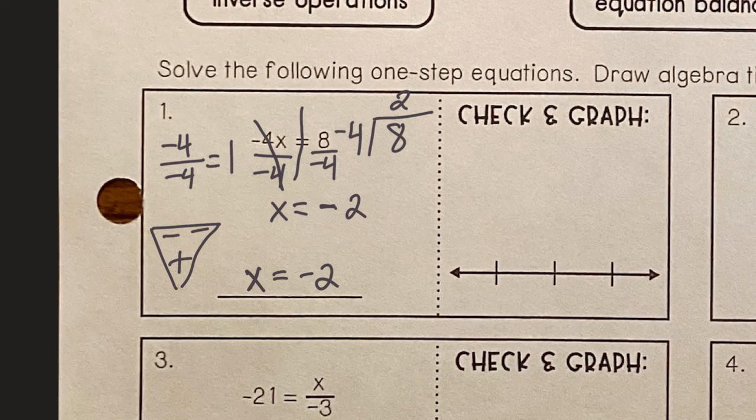Now I can check that answer by plugging in my value for x. So my original equation was -4 times my -2 equals 8. I know 4 times 2 equals 8, so we're good there. And a negative times a negative always equals a positive number. So my x solution was -2.